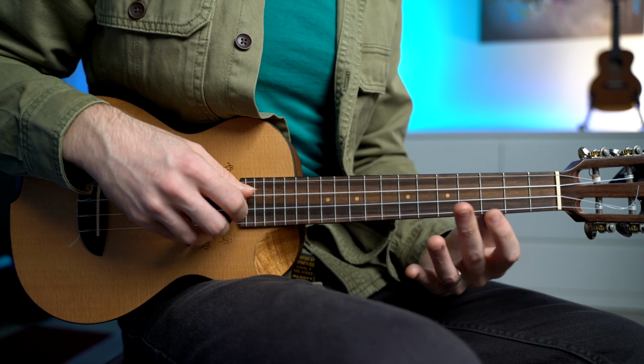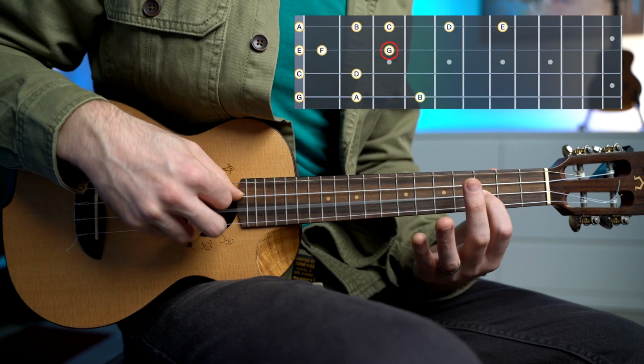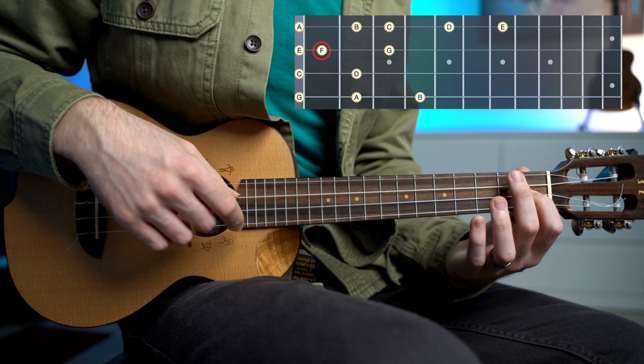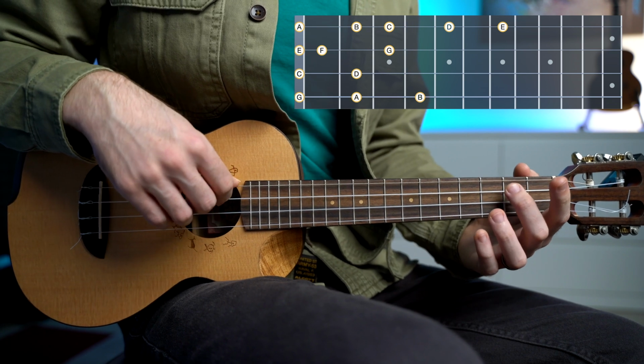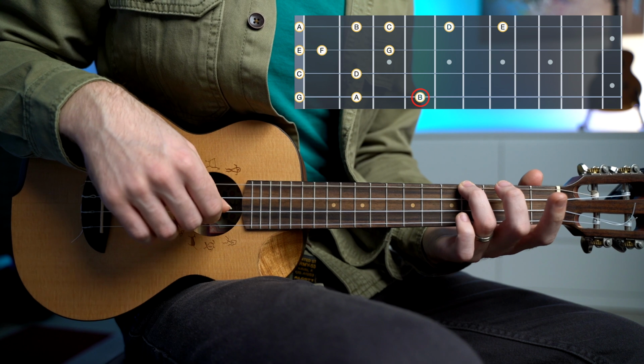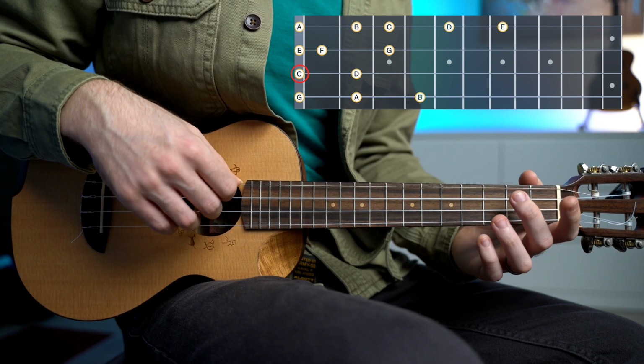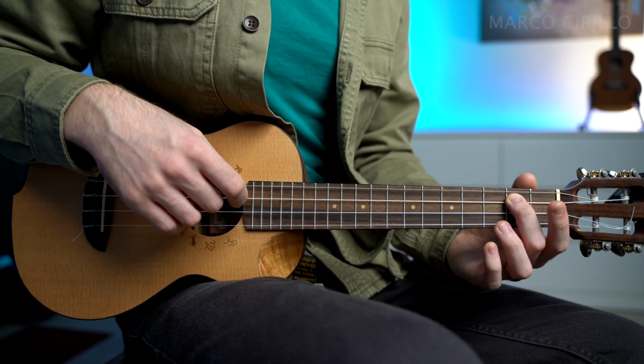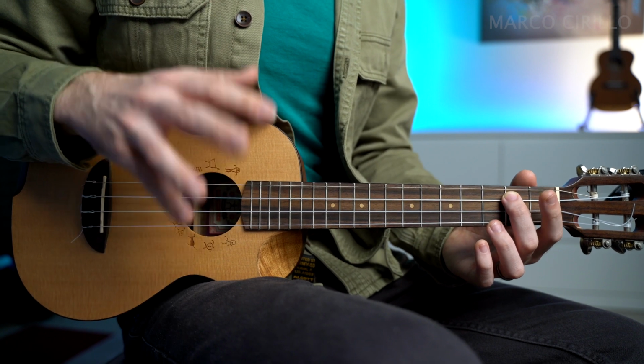Now we have the melody on the second string. We got the G, F, E, and then the D, C, B, C, and D. So just a quick recap slowly.